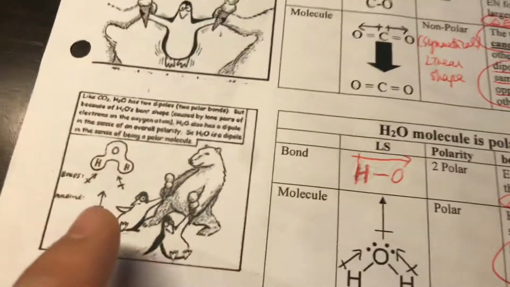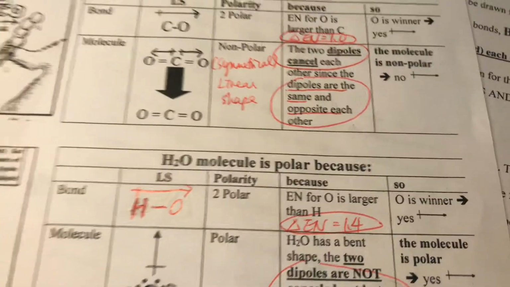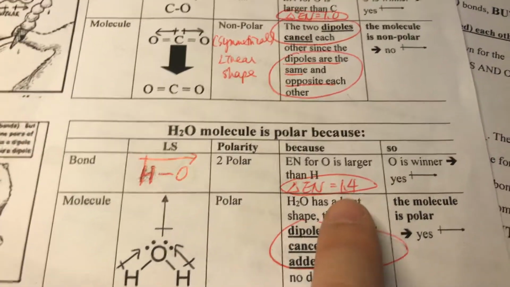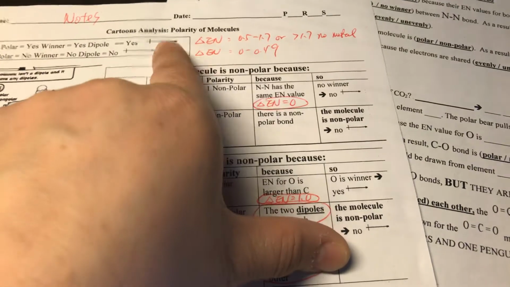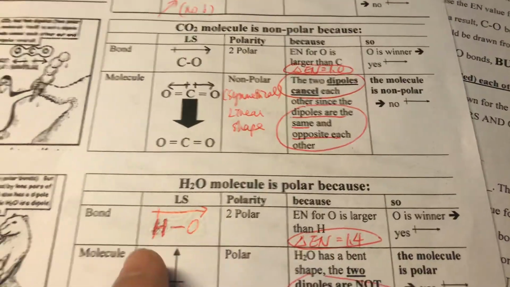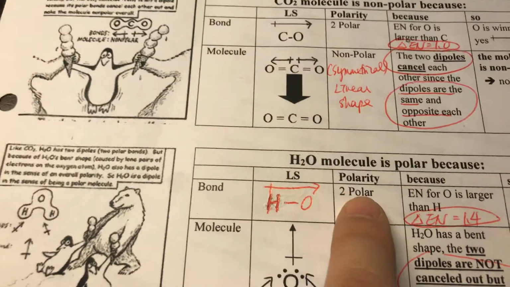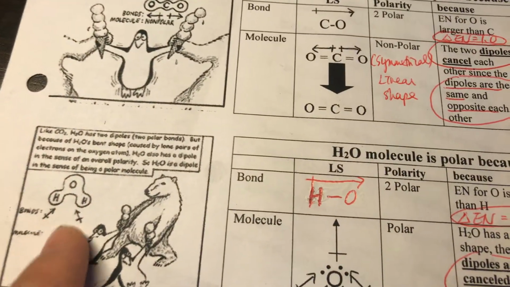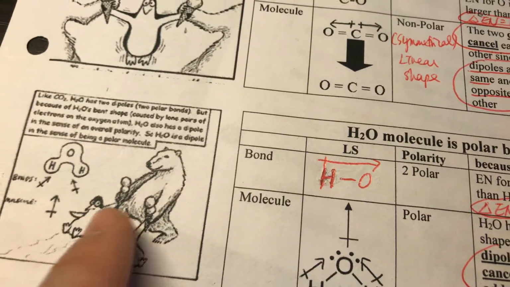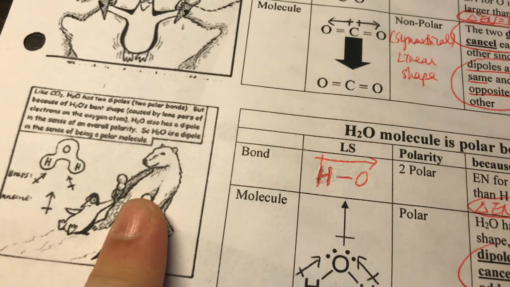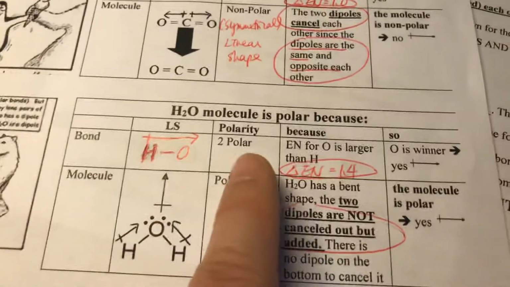Now, the delta EN between H and O: we find the EN of H and of O, subtract and take the absolute value, and we find it's 1.4. It is in between these categories, so we have to draw a dipole. The dipole points toward O because O has the bigger number. So we do have two polar bonds, one from each H to O. For this bond, the polar bear wins over the penguin, and for the other bond the polar bear also wins over the penguin.